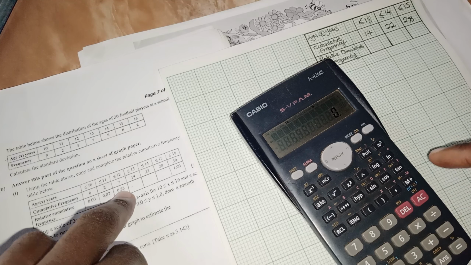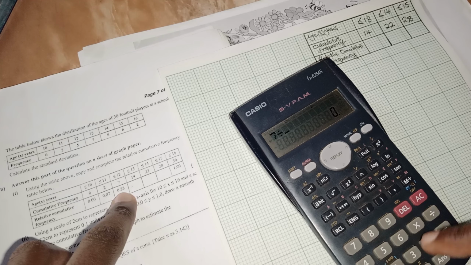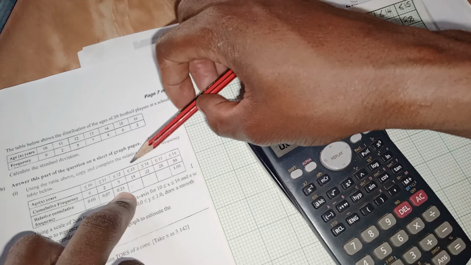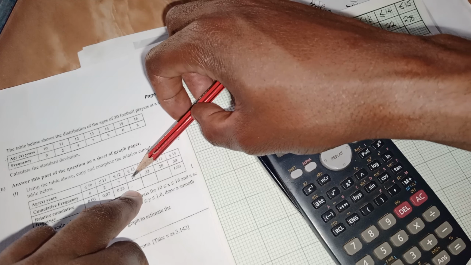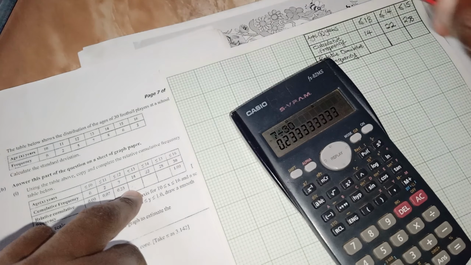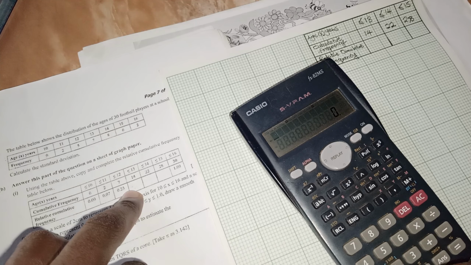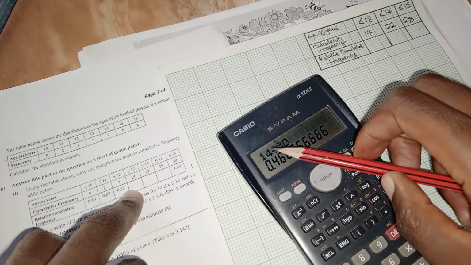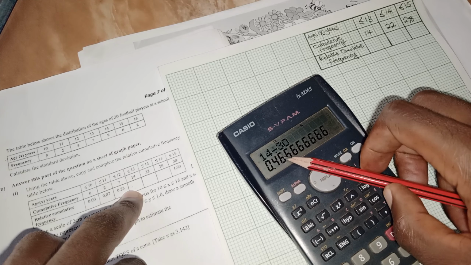Even this 0.23, 7 divided by 30 gives 0.23. To find the missing number here, 14 divided by 30 gives 0.46. When you round off it becomes 0.47.